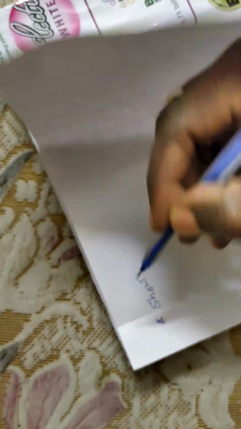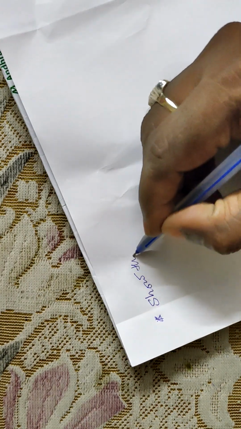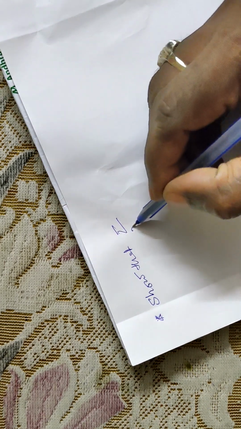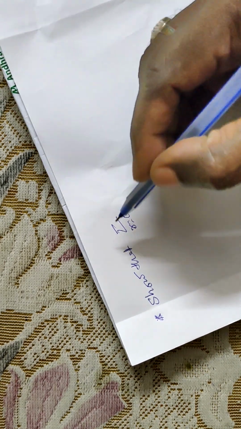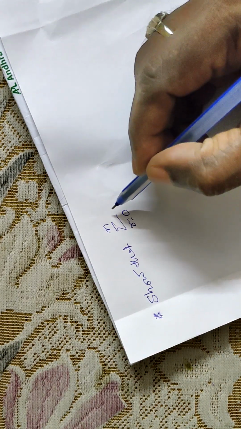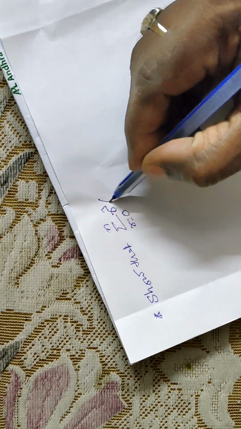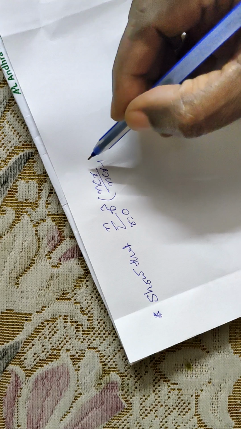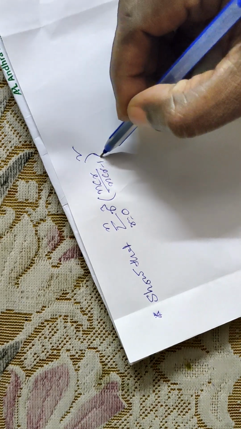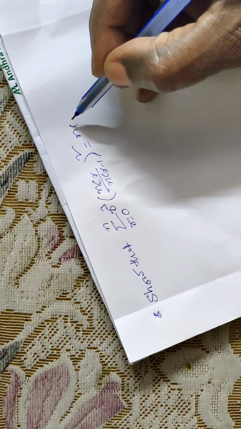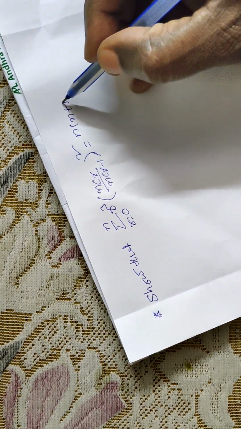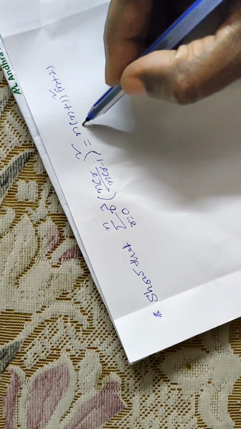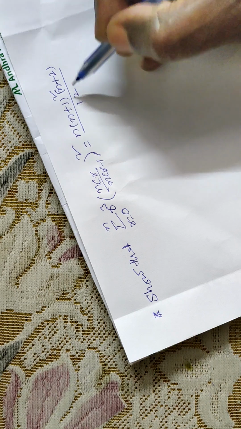Show that the sum over r equal to 0 to n of r cube into (nCr / nC(r-1)) whole square is equal to n into (n plus 1) whole square into (n plus 2) whole by 12.